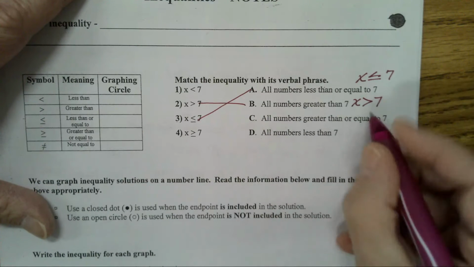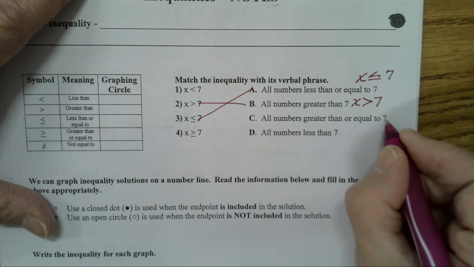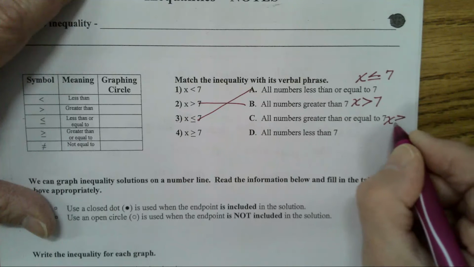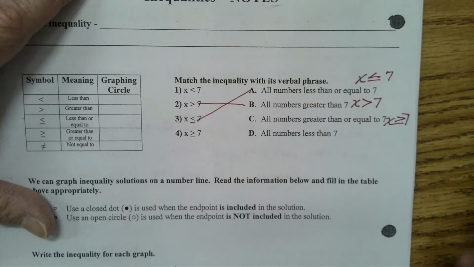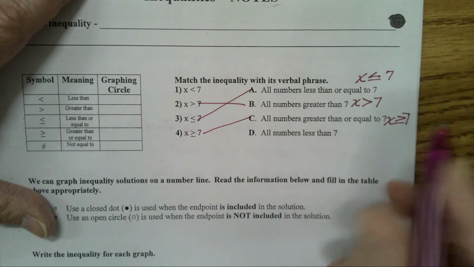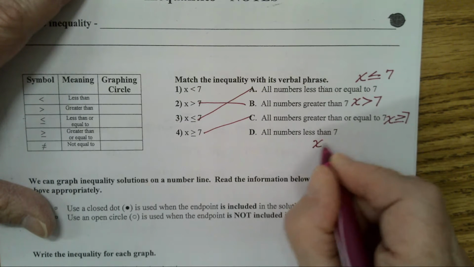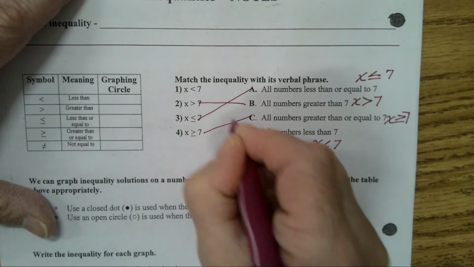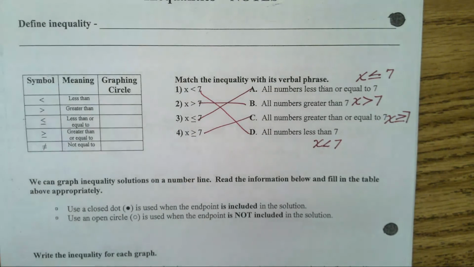All numbers greater than or equal to 7. Greater than or equal to 7. Which one is that? 4. All numbers less than 7. That is 1. Any questions? Are those hard? Is it easy to make a mistake if you don't read carefully? It can be, but you kids are all pretty good. Thumbs up on this section. Are you all pretty good at that?